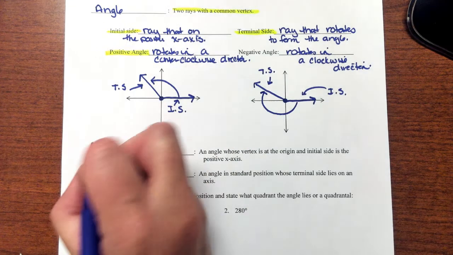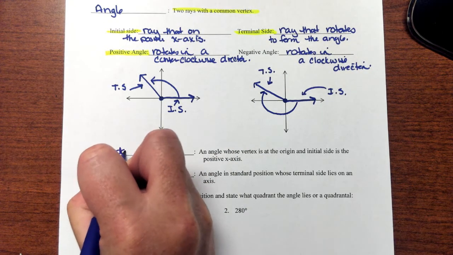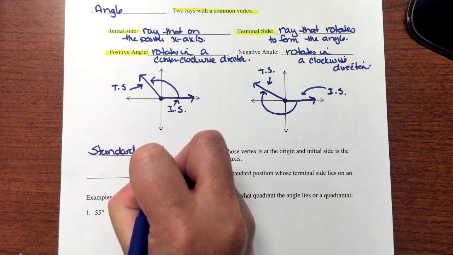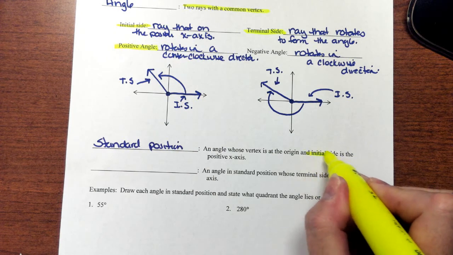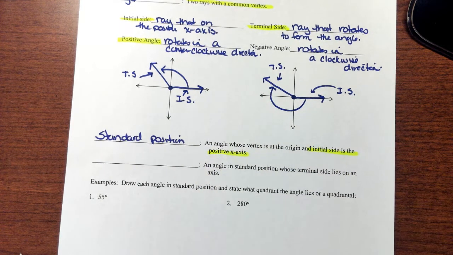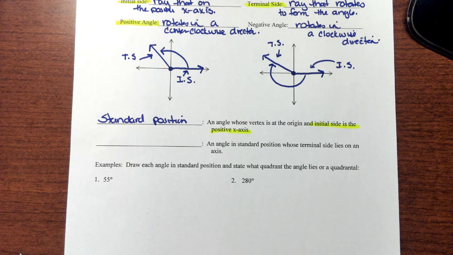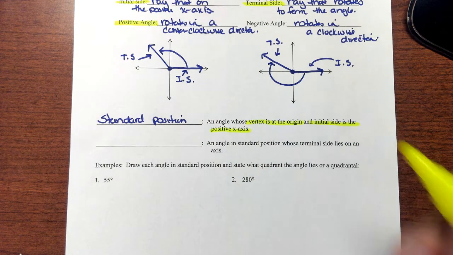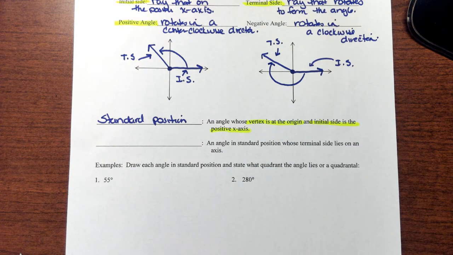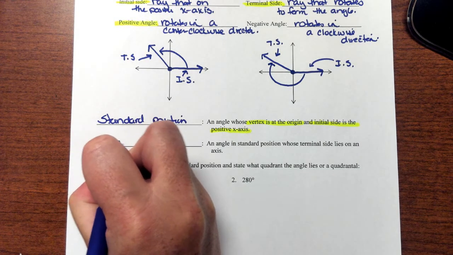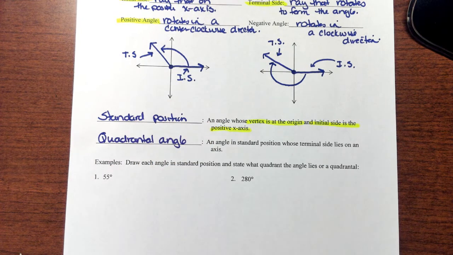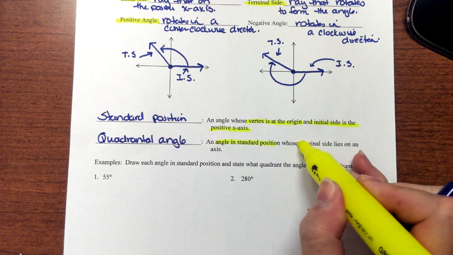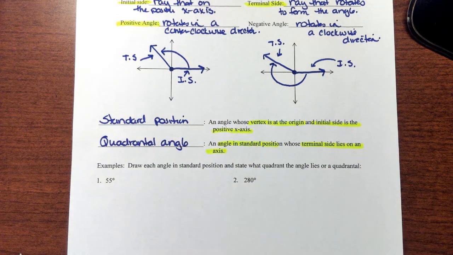When we talk about an angle in standard position, it's an angle whose vertex is at the origin and the initial side is on the positive x-axis. All the angles we're going to sketch are going to be in standard position. When we talk about a quadrantal angle, it's still an angle in standard position, but the terminal side actually falls on an axis. It doesn't fall in an actual quadrant. It's going to fall on your x or y axis.